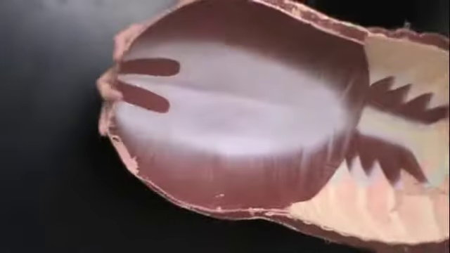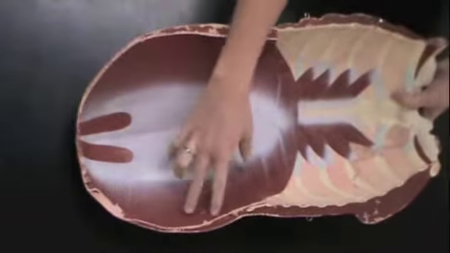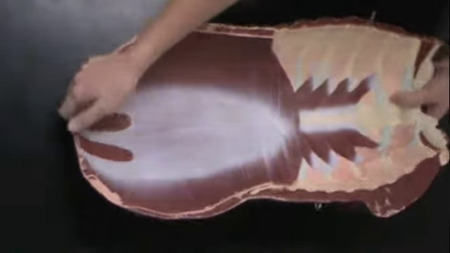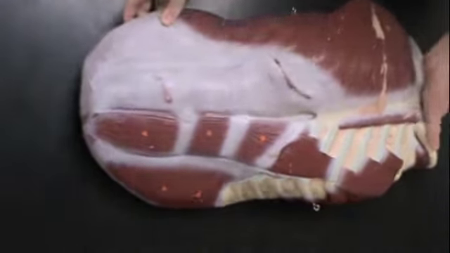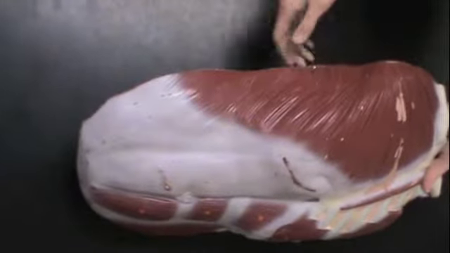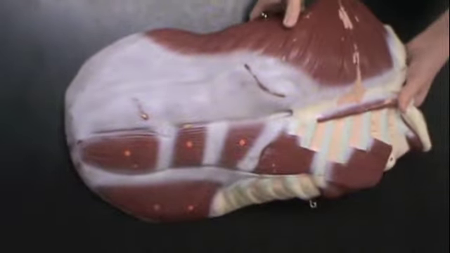So you're going to start with the inside. Transverse abdominis is the T. The internal abdominal oblique is the I. The rectus abdominis is the R. And the external abdominal oblique is the E. So it spells the word TIRE.